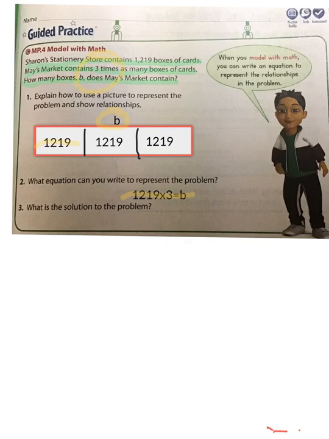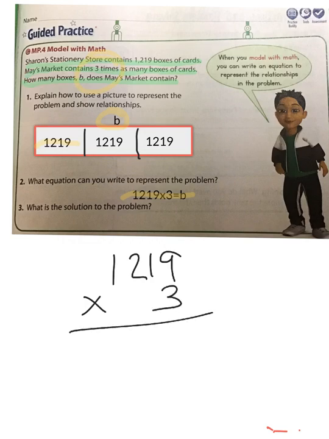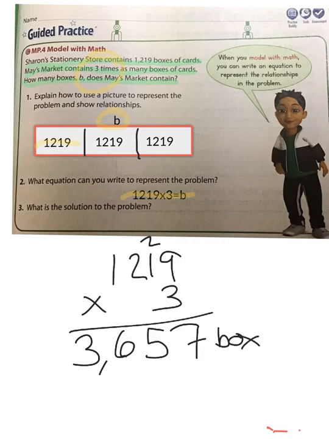Now let's solve the problem together. We have 1,219 times 3. Start with your ones place. 9 times 3 is 27. Write down your 7 and regroup your 2. Then 3 times 1 is 3, plus 2 is 5. 3 times 2 is 6, and 3 times 1 is 3. We have a total of 3,657 boxes.